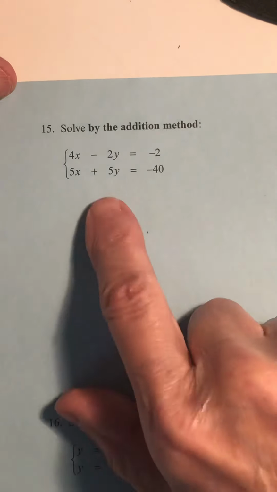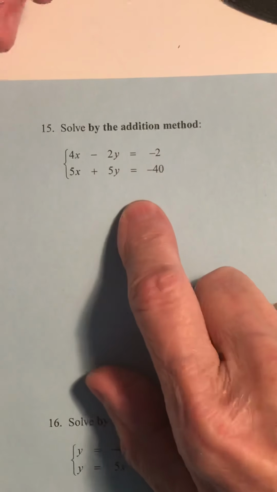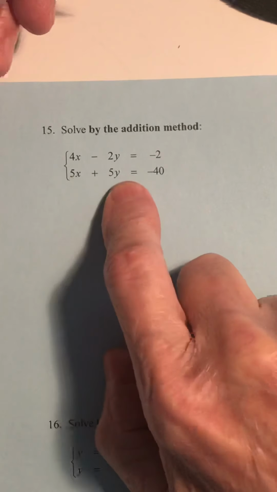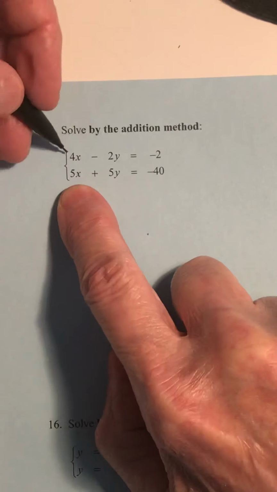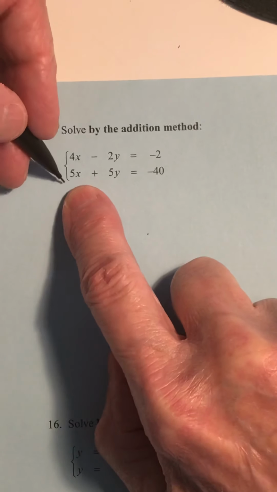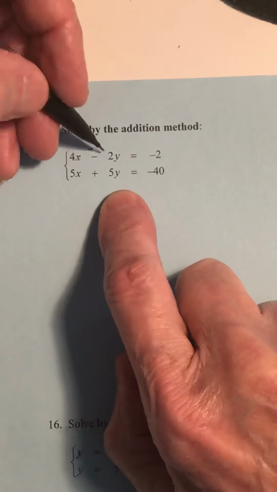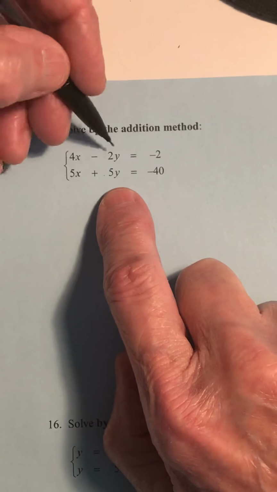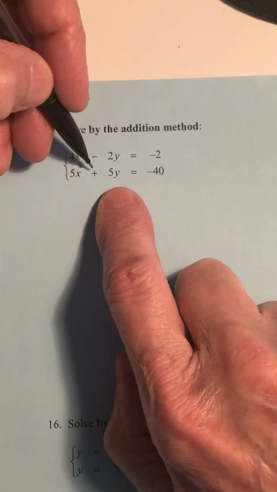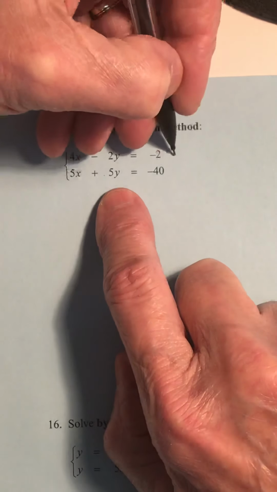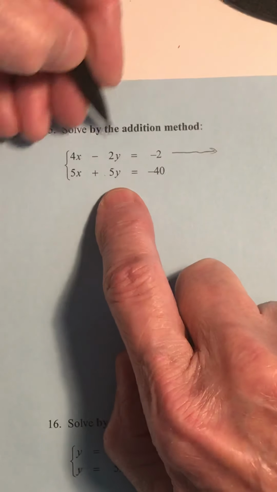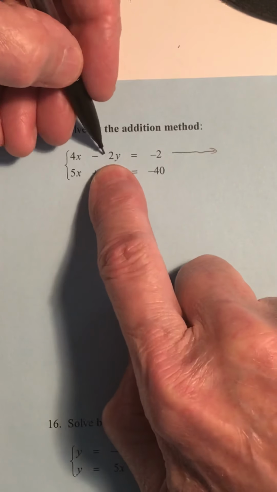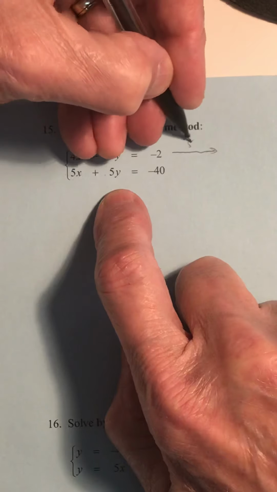Page 4, problem 15. By the addition method means add the columns, but when you add the columns you want something to disappear. So we could make this into a 20x and a minus 20x if we want, or we could do a negative 10 and a positive 10, which would probably be easier since the signs are already opposite there. So let's do that. I'm shooting for making this a negative 10 versus a positive 10. So I need to multiply by a positive 5 there.